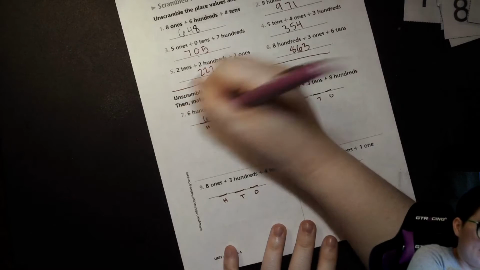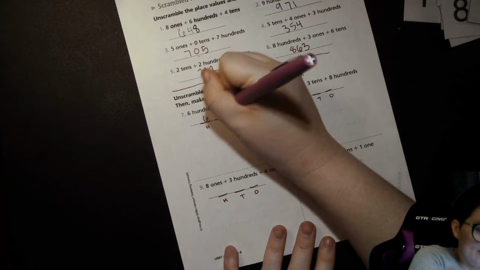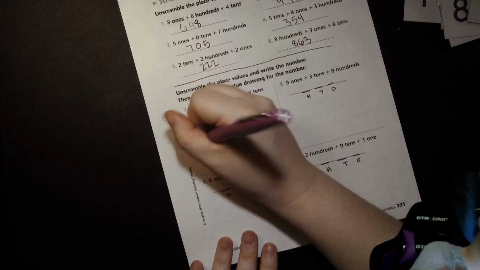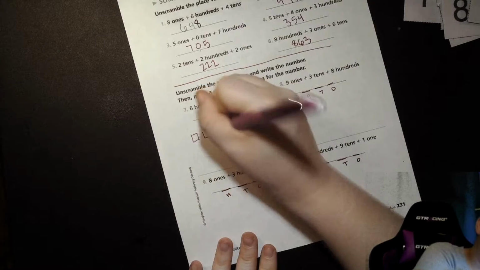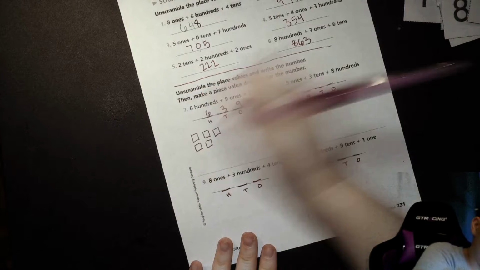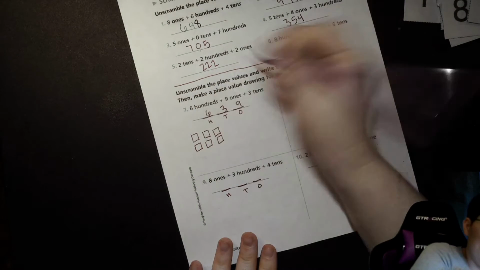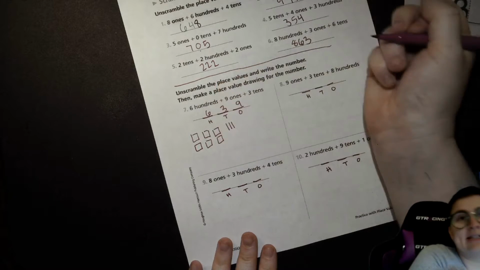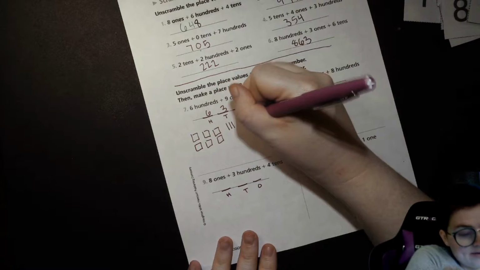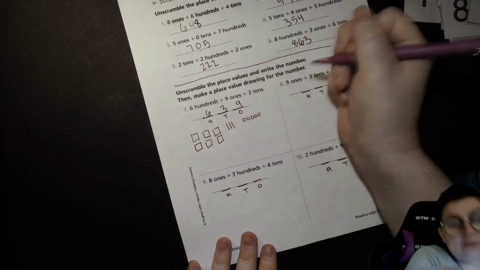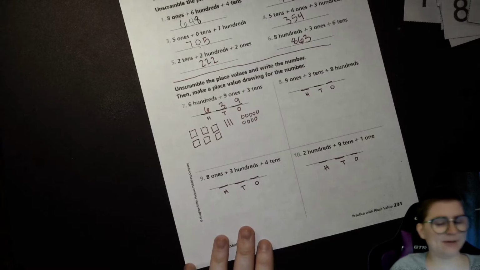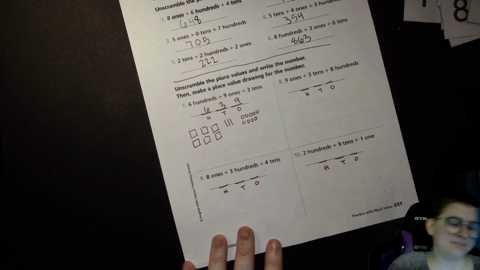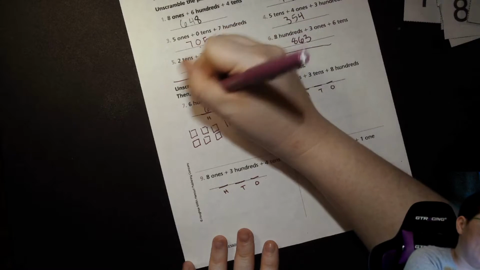So if we have 6 hundreds, 9 ones, 3 tens, we have 639, so 1, 2, 3, 4, 5, 6 hundreds, 3 sticks of 10, and then 1, 2, 3, 4, 5, a row of 5, and then 6, 7, 8, 9 for 9 ones. This is our place value drawing right there.